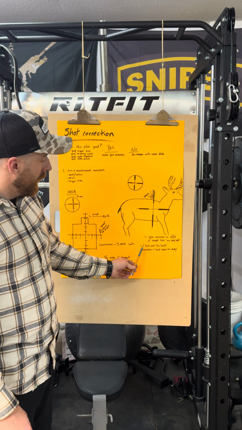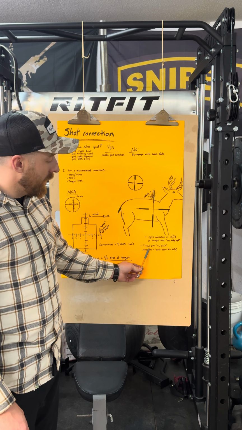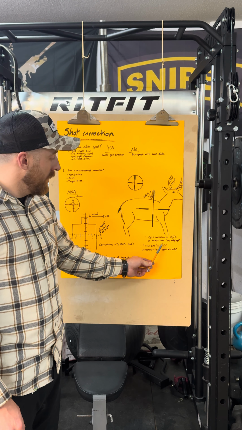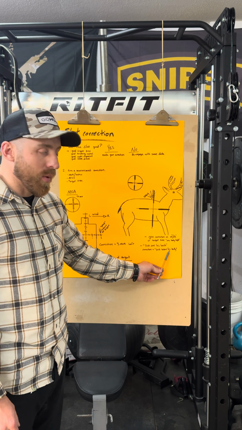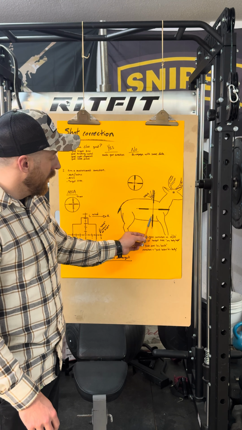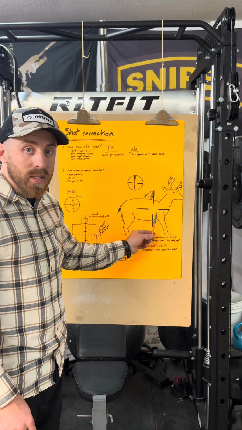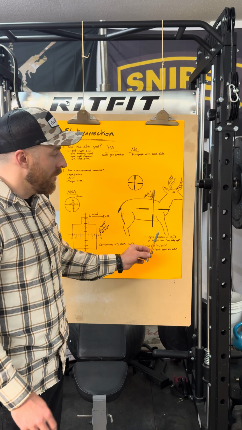Or if you're going to be the person that's, hey, you're just over his back, give the correction, hold just below the belly. So that's using the size of the target. Or come down 1 deer's body height. Or up, depending on the direction that the miss was.